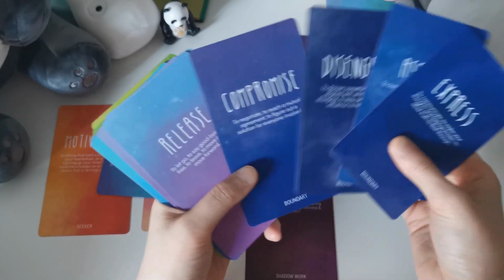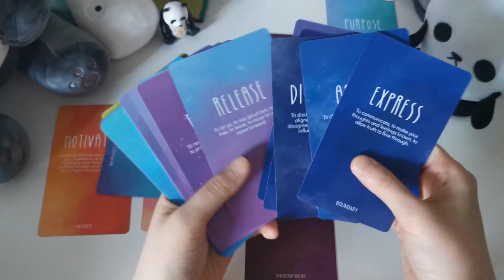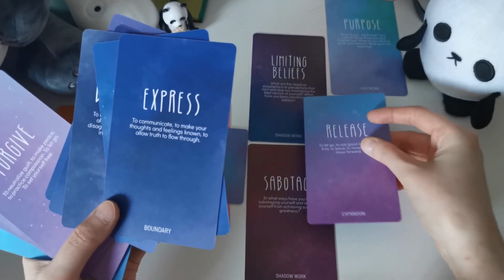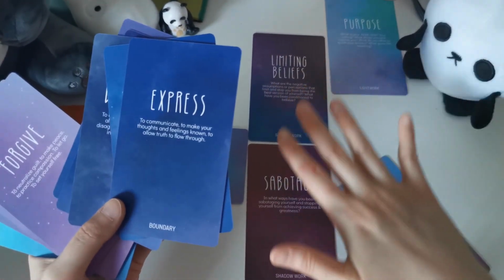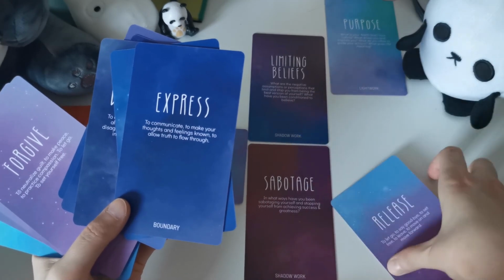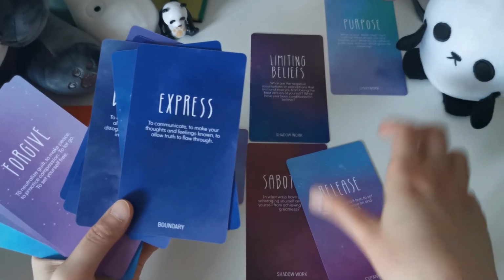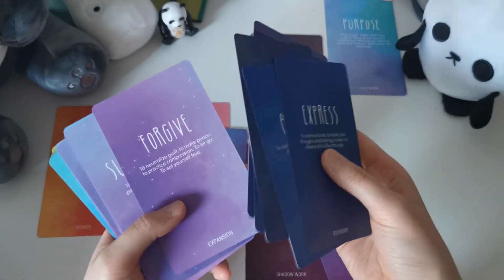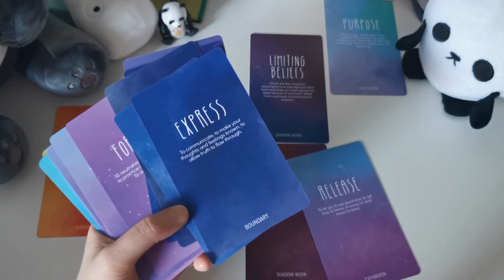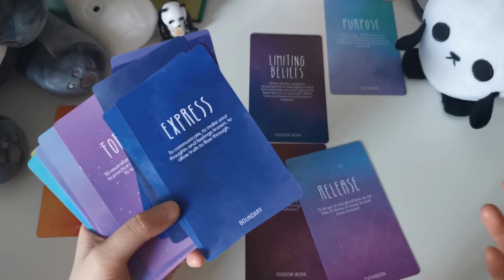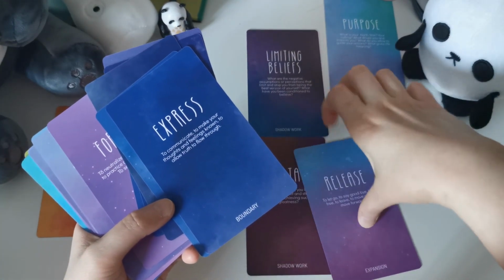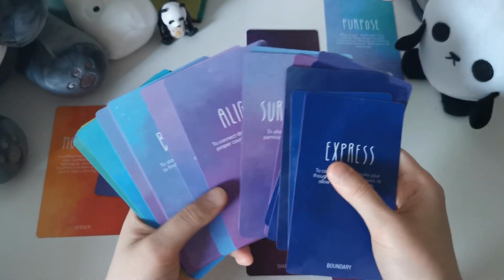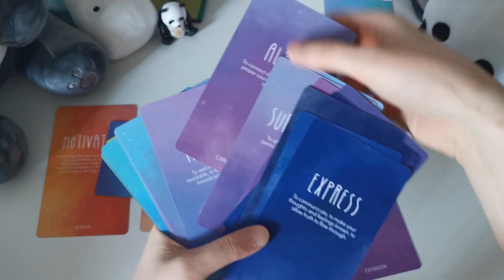Okay, so let's say you travel down a category again and you look at the release card, and you know these are the things you want to look at, the limiting beliefs and the ways that you're sabotaging yourself, and you want to look at how to release it. So right away, just looking at the categories really allows you to pick out the things that you want to explore, and you can build a spread bit by bit, and you can put down release. And then you want to perhaps hone in on that purpose.